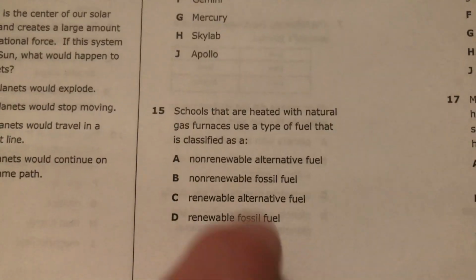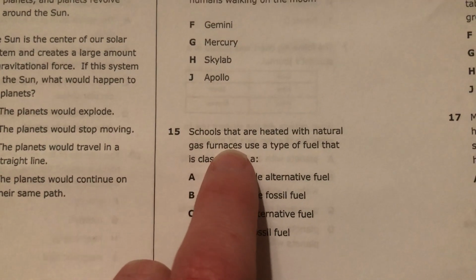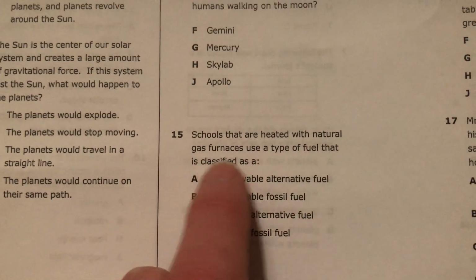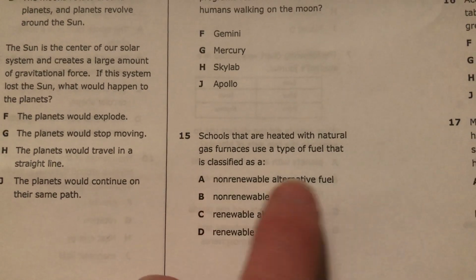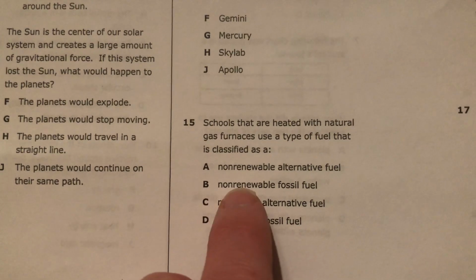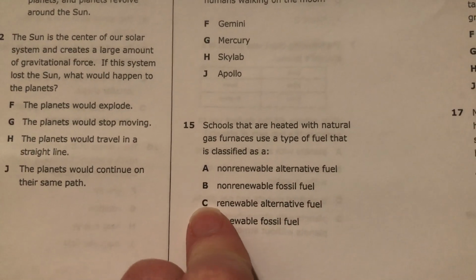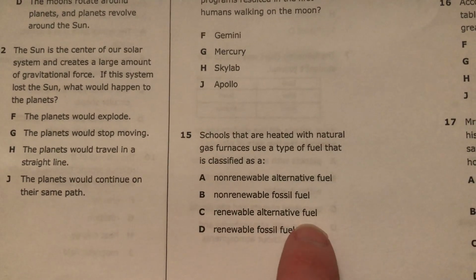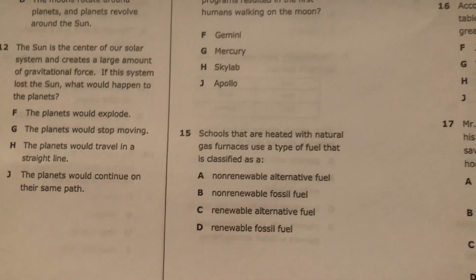Number 15. Schools that are heated with natural gas furnaces use a type of fuel that is classified as A, non-renewable alternative fuel, B, non-renewable fossil fuel, C, renewable alternative fuel, or D, renewable fossil fuel.